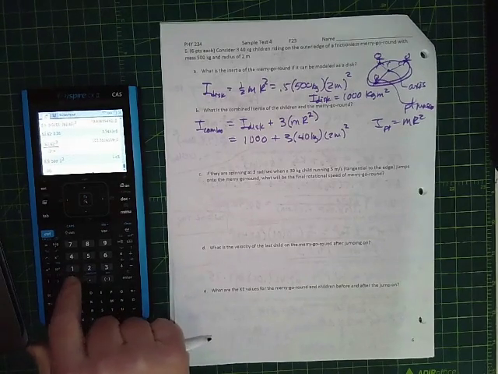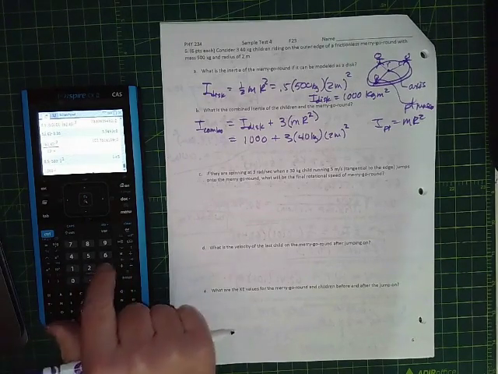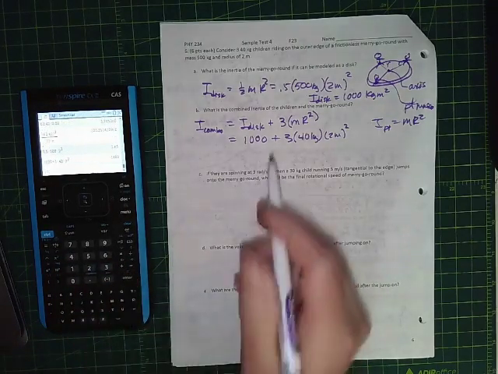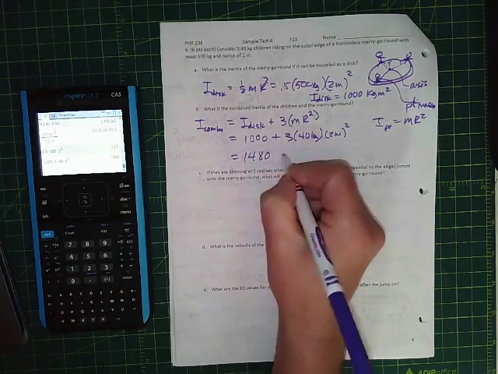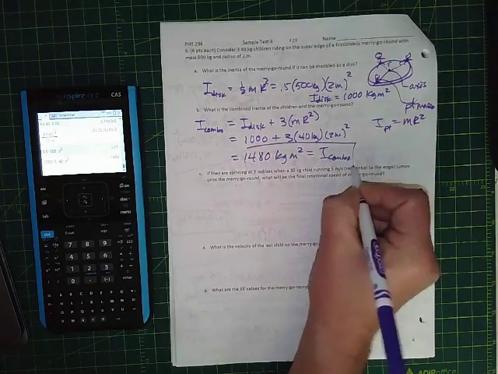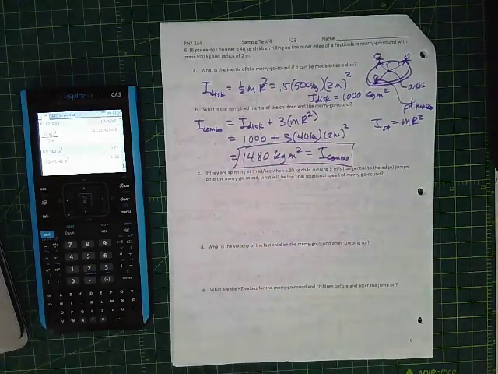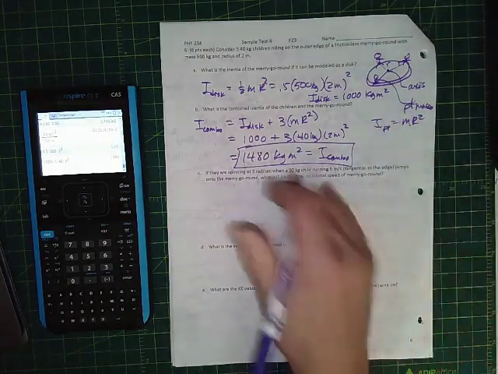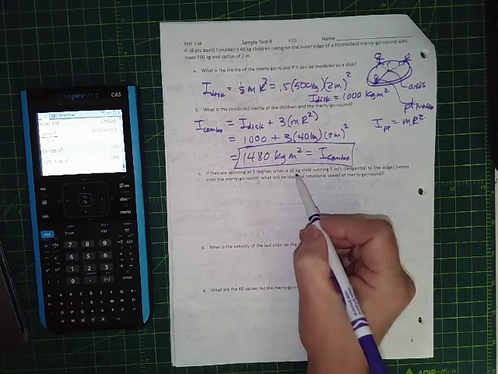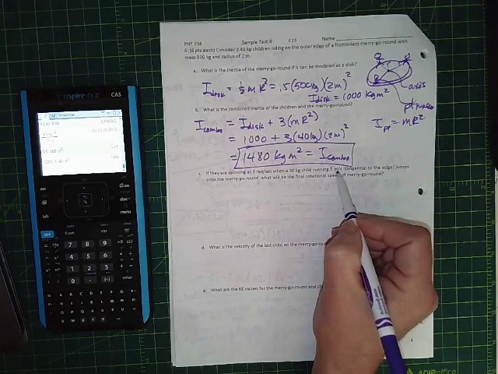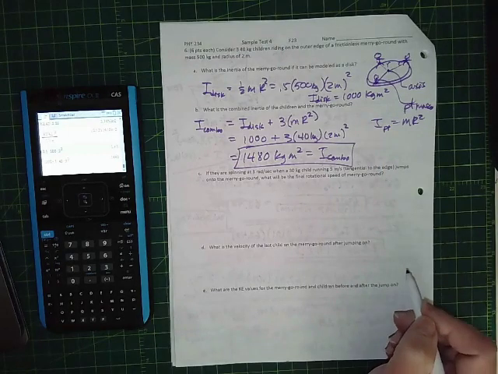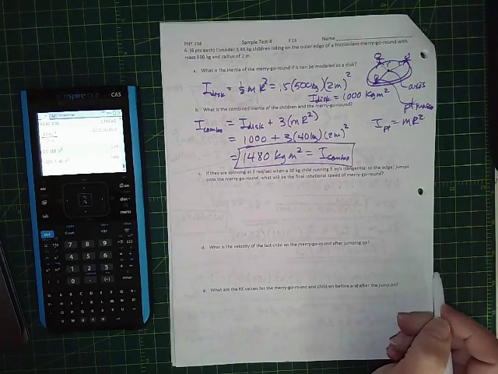So 1,000 plus 3 times their mass of 40 kilograms and their radius of 2 meters squared, because it said they're on the outside edge. So 1,000 plus 3 times 40 times 2 squared is 1480. Alrighty, so we've got the inertia of everybody together. They're spinning at 3 radians per second, so they're giving us omega, when a 30 kilogram child running 5 meters per second tangential to the edge jumps on the merry-go-round. What will be the final rotational speed of the merry-go-round?